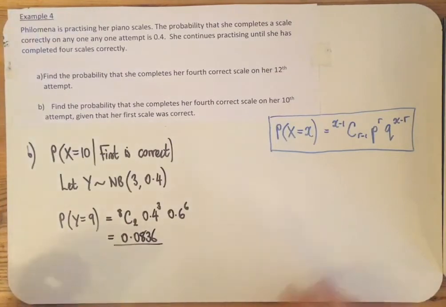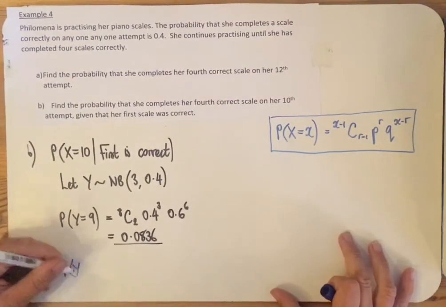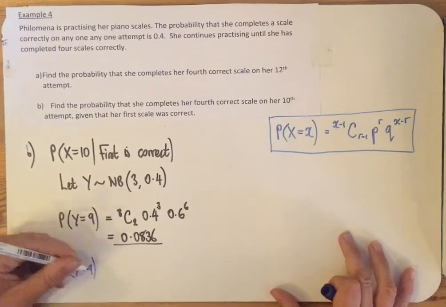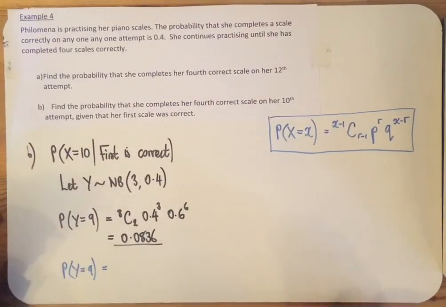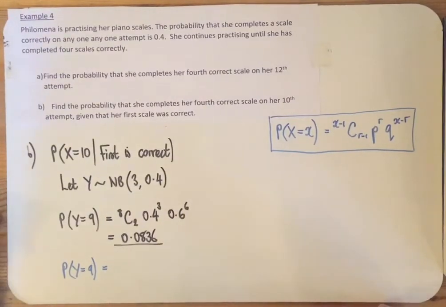Or you could use your knowledge of the binomial distribution and say, okay, I'm sorry, the background noise today is just ridiculous. My printer's joining in now.